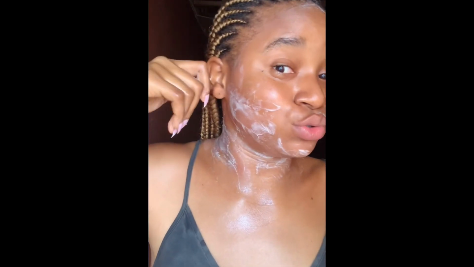So it's safe for me to apply this all over my face. But if you have sensitive skin and you're trying to make use of this soap to get rid of any dark spots or hyperpigmentation, this is what you need to do. I do not have a cotton bud, yeah, that thing that you use to clean your ears.